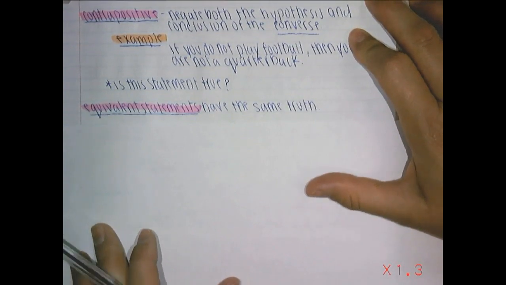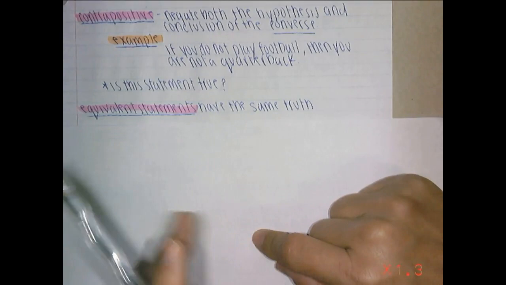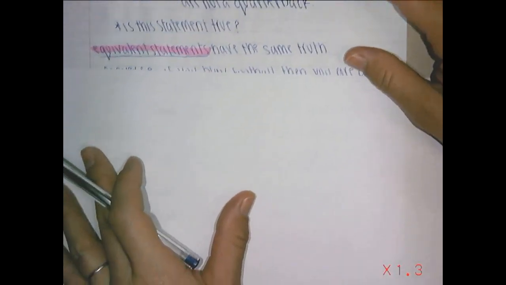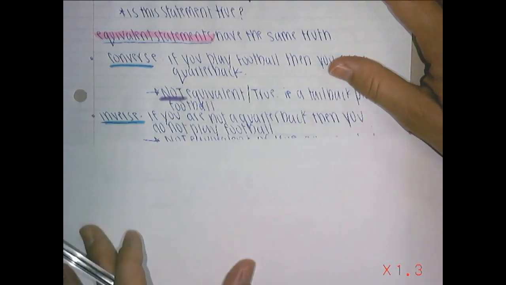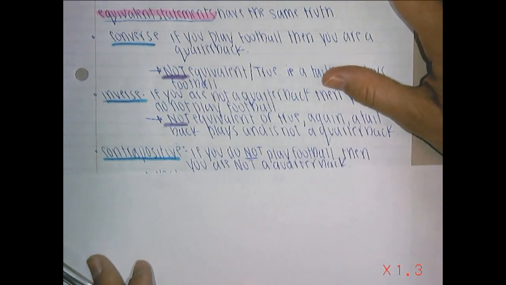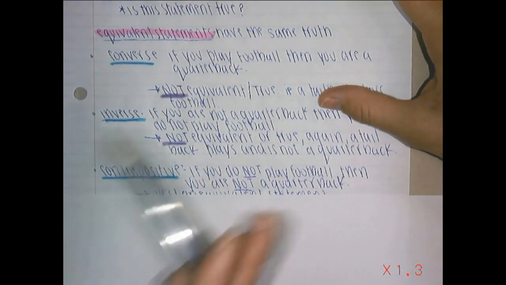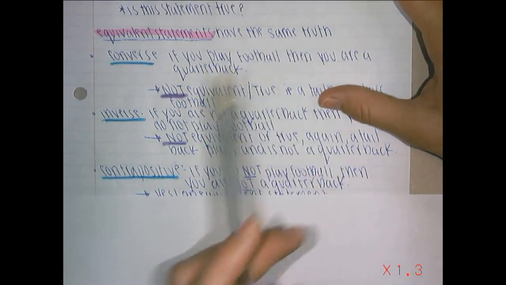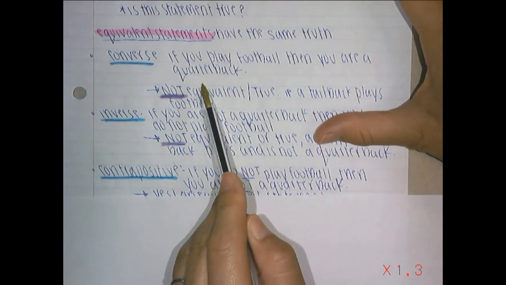Equivalent statements have the same truth. We're going to look at the three statements that we've just created, the converse, the inverse, and the contrapositive, and see if they're equivalent statements, if they are true. The converse: if you play football, then you are a quarterback.